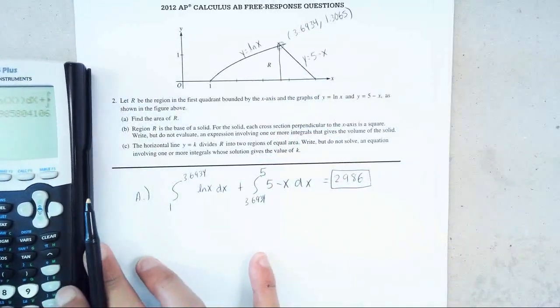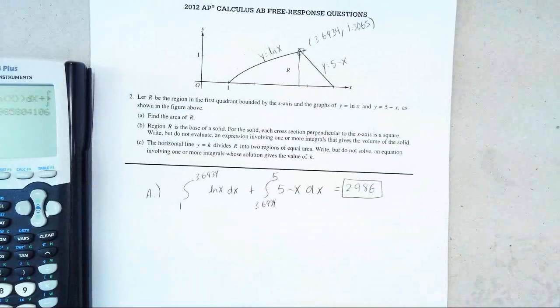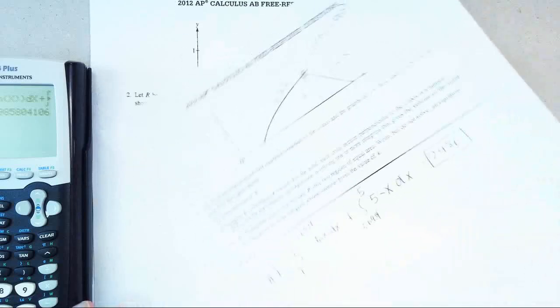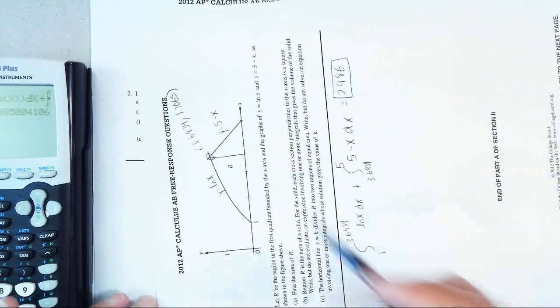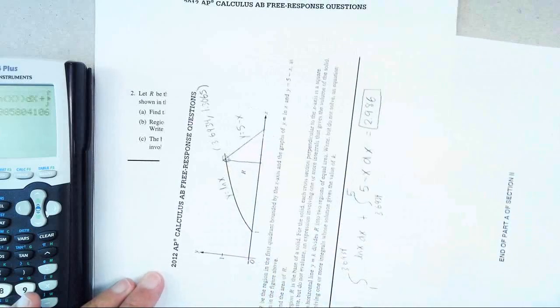Now for this question, you'll actually notice there was an easier method. The easier method was not breaking it up into two different areas, but rotating it so that this curve is always higher than this curve. And that's what we're going to do now.